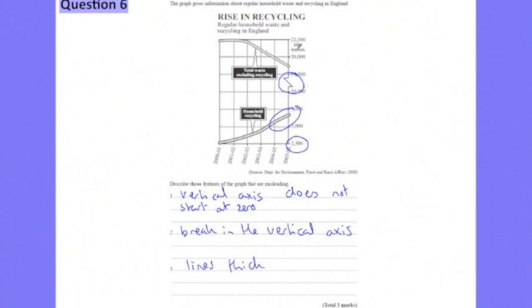We can see here that the axes are once again poorly labelled. Here we have 1,000 tons. This also makes it confusing. And here we have the years labelled, but again, not the clearest axes. So that might be something else you can write down for the third feature. But the most important ones are the first two: the vertical axis not starting at 0, and the break in the vertical axis.